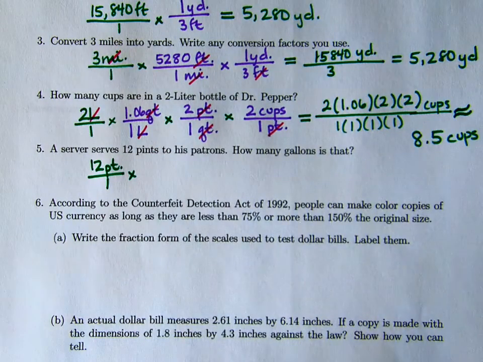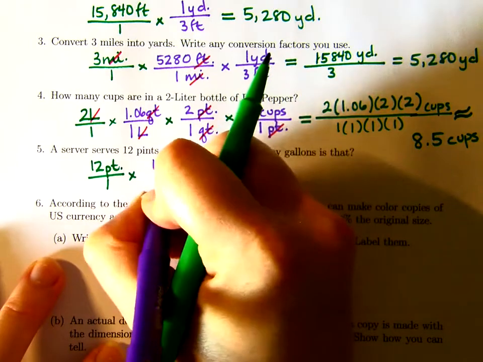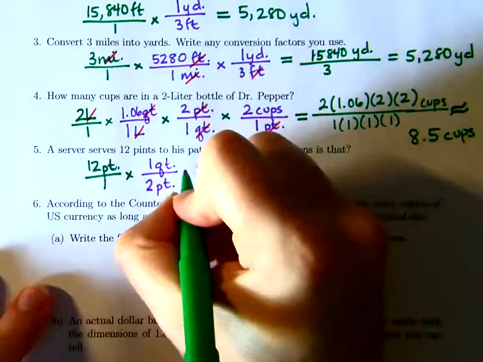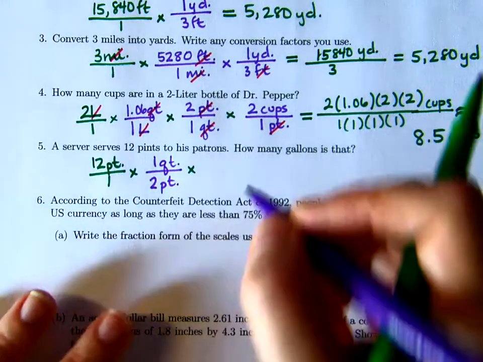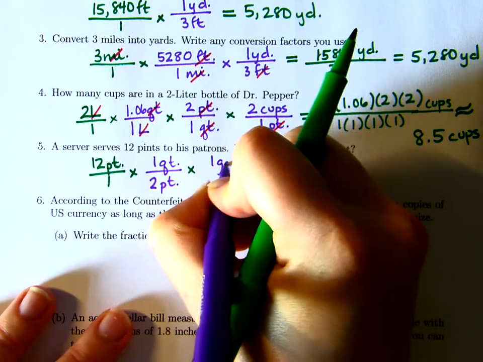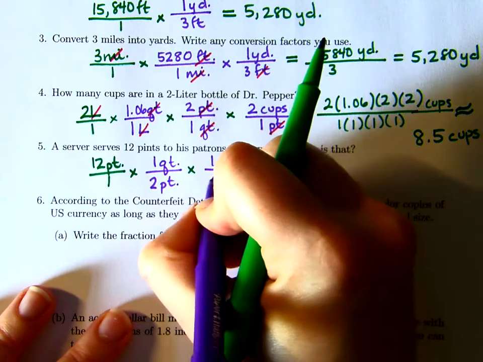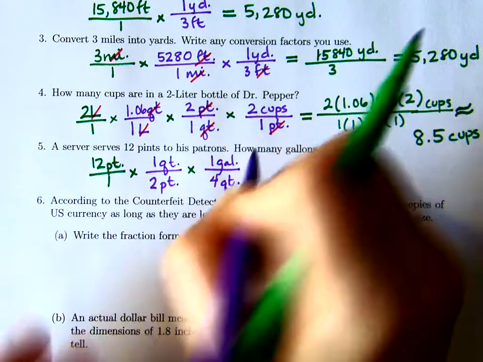And then from pints, we could go to quarts. Each quart is 2 pints. And then from quarts, we can go to gallons. 1 gallon is made from 4 quarts.